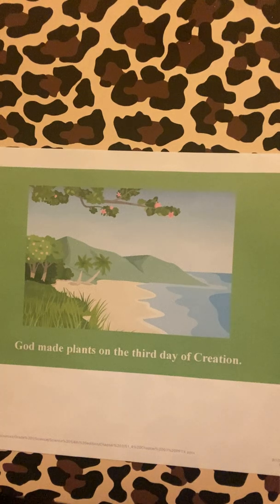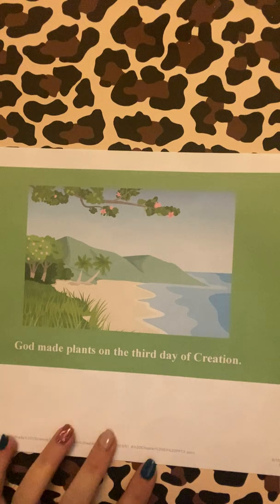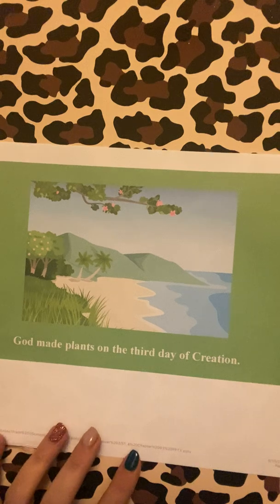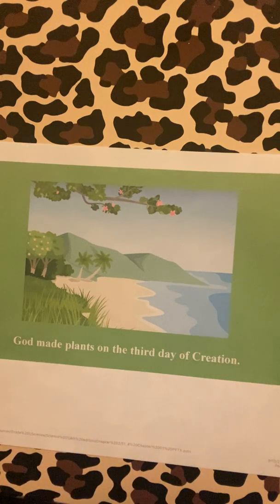Hey, first grade. This is the science lesson that is a quick one. It's just going to introduce you to our new science chapter or unit. And we're going to be talking about living and non-living things.